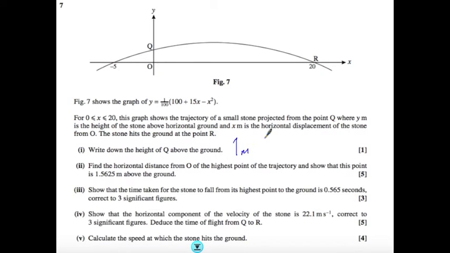Right, find the horizontal distance from O of the highest point of the trajectory and show that this point is 1.5625 metres above the ground. So we're essentially trying to find the coordinate of the highest point there. Okay, so you've got a couple of options.